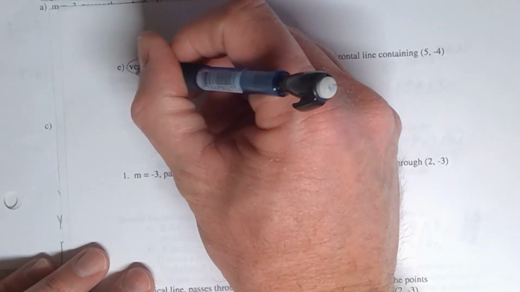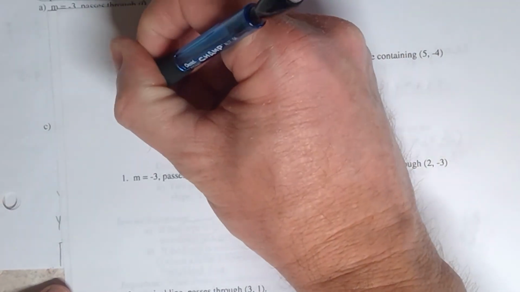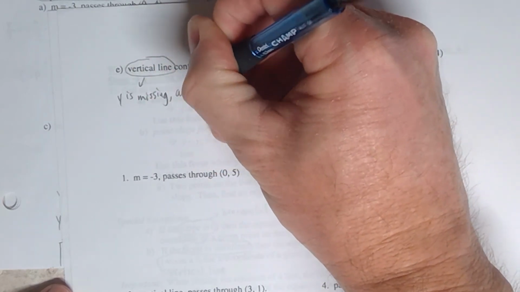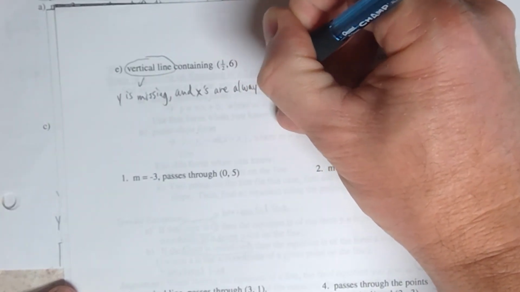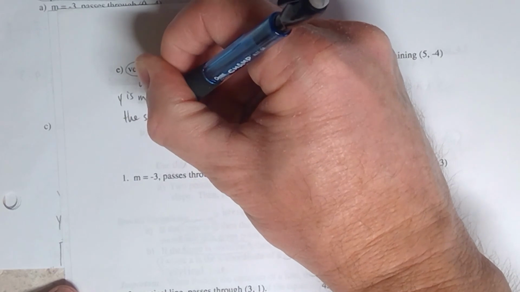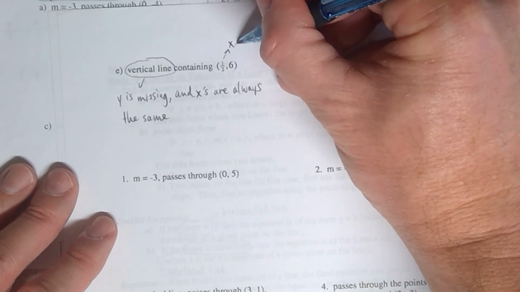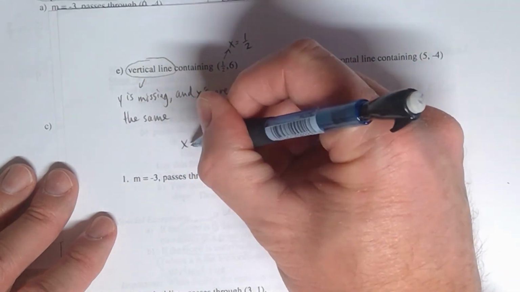A vertical line, as we learned back in section 4.1 and 4.2, a vertical line means what? It means that the x's are always the same and the y is missing. That's going to be important here for the equation. X's are always the same. Okay, if the x's are always the same and the y is missing, and since this point right here has x equal to 1/2 in it, right? Wouldn't it make sense that that would be your equation? Just that thing that I just wrote down right there, x equal to 1/2.